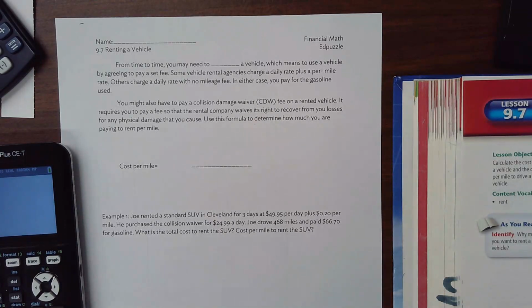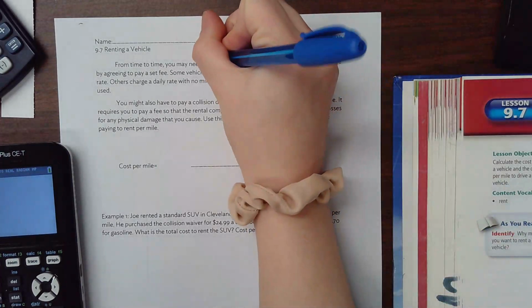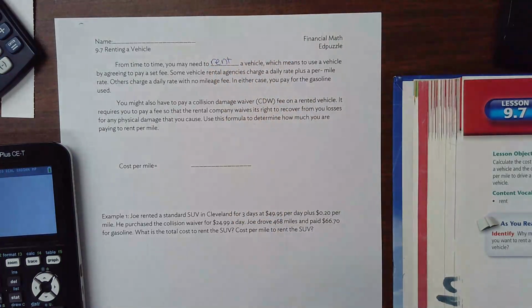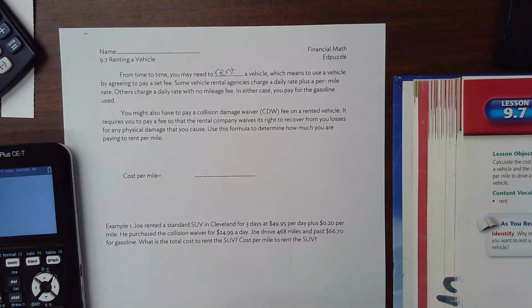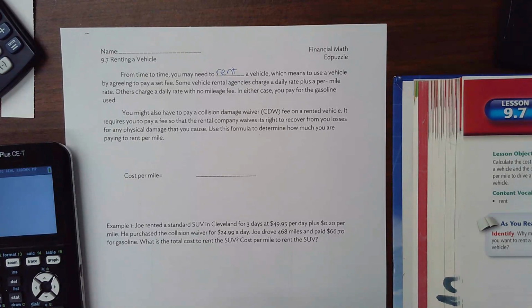Okay, so today we're going to be learning about renting a vehicle. From time to time, you may need to rent a vehicle, which means to use the vehicle by agreeing to a set fee. Some vehicle rental agencies charge a daily rate plus a per mile rate. Others charge a daily rate with no mileage fee.